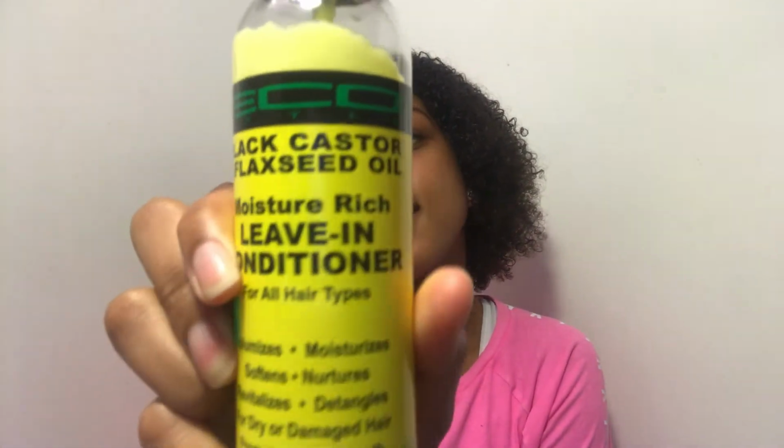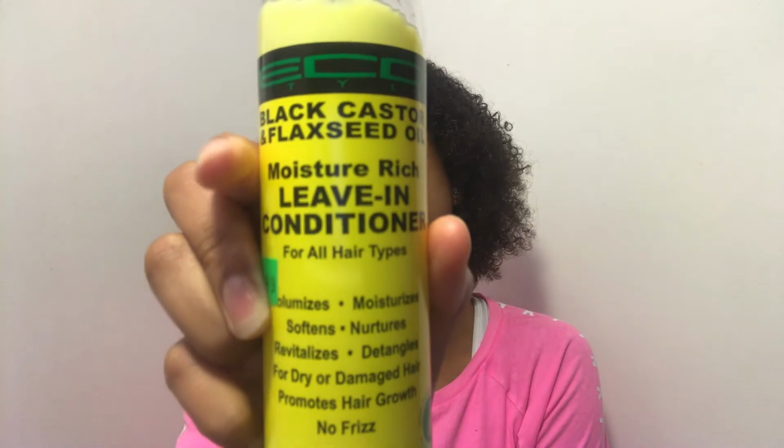Now for the people that must use leave-in conditioner, there is one that I feel is a good consistency, and that is the Eco Styler leave-in conditioner. It's black castor oil and flaxseed. This one is very thin and very light. That's how it looks, creamy, buttery. But yeah, this is very good and it's very thin, so it will work as a better leave-in conditioner. And also, it works well when you use an Eco Styler gel afterwards.